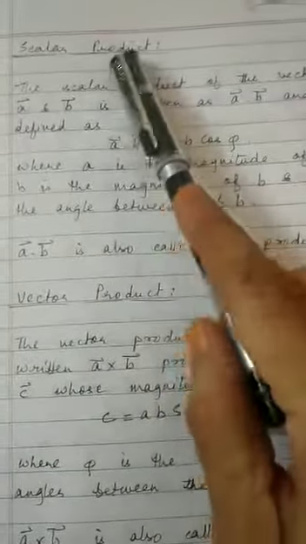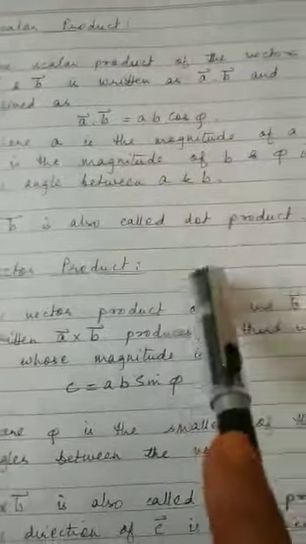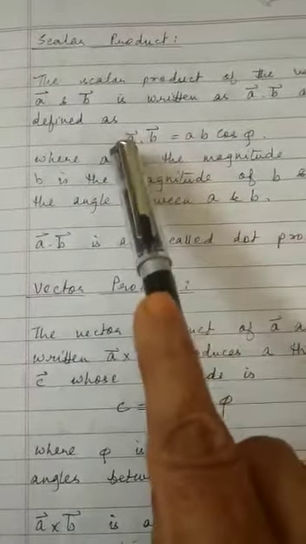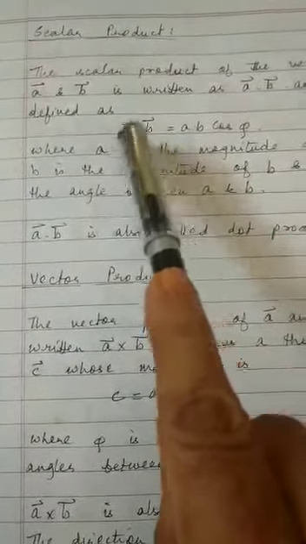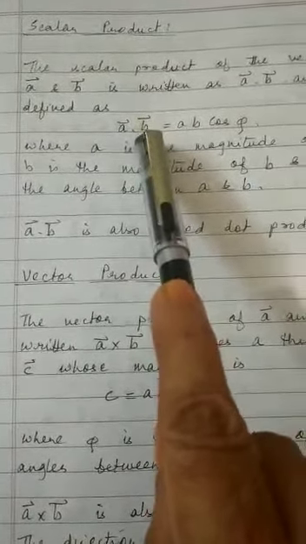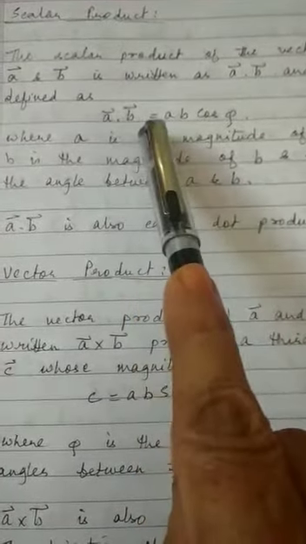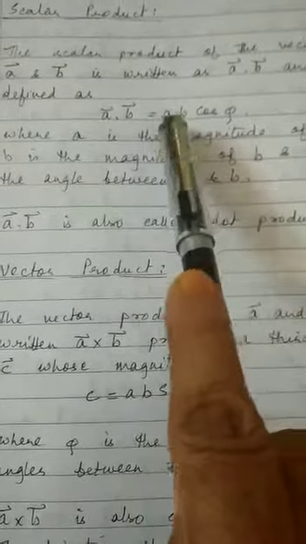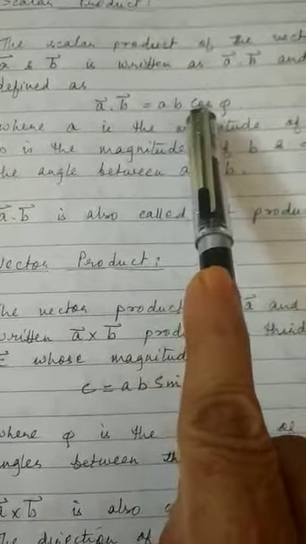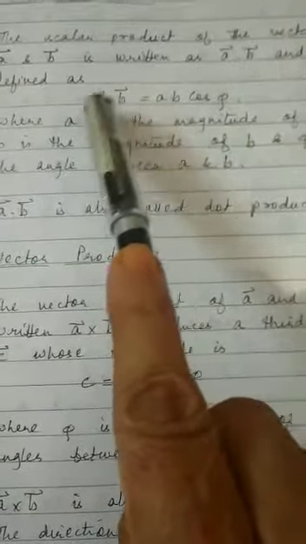Now when two vectors are multiplied to give us a scalar, it is called scalar product. It is also called dot product. And we write it like this: A dot B. A is a vector, B is a vector, A dot B denotes scalar product. And what is it equal to? A dot B is defined as magnitude of A into magnitude of B into cosine of the angle between the two vectors A and B.